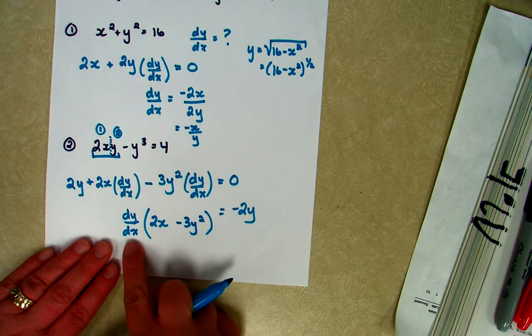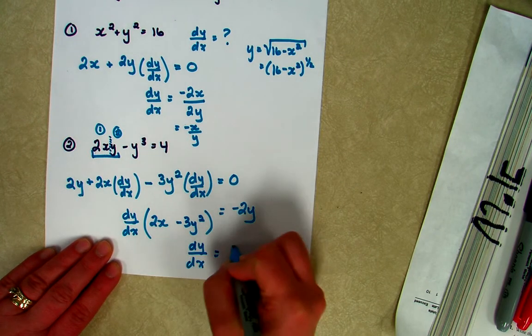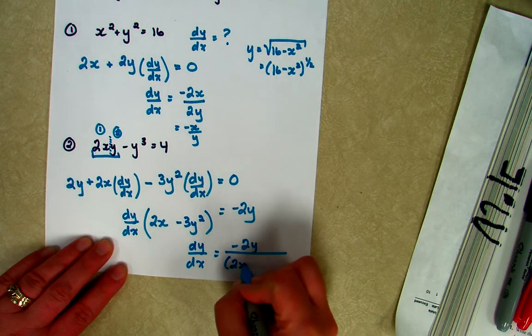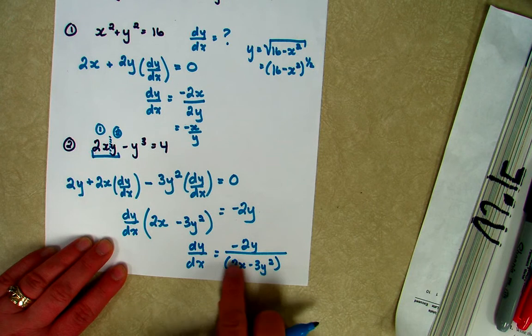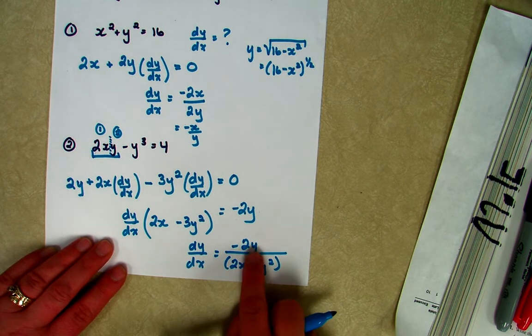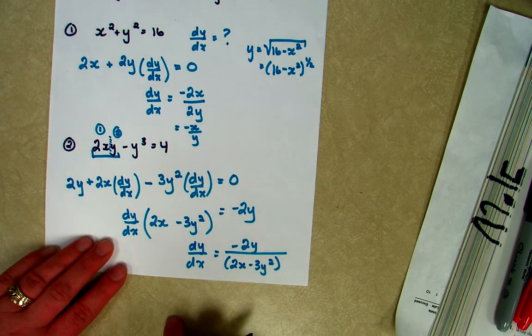This bracket is multiplying my dy/dx, so my last step in order to solve for dy/dx is to bring that quantity over to the other side and divide by it. You don't really need those brackets there because this is the only thing on the bottom, but it doesn't hurt to have them there. So dy/dx is going to be negative 2y all over 2x minus 3y squared.